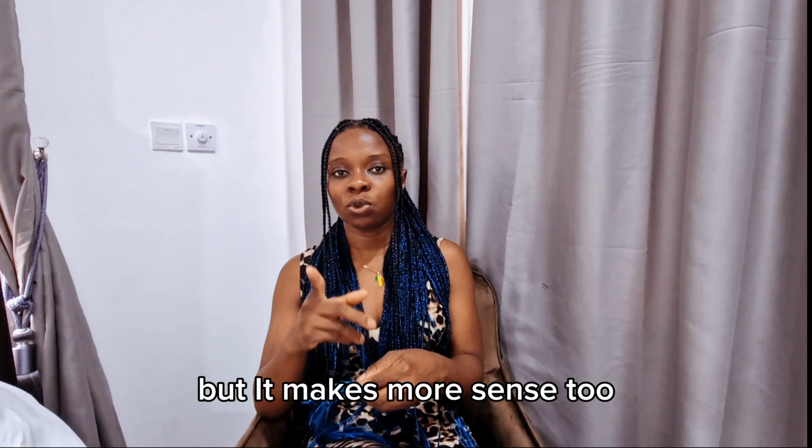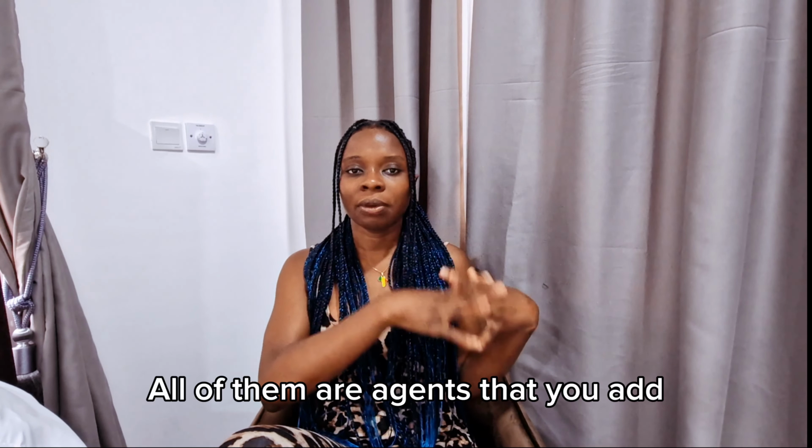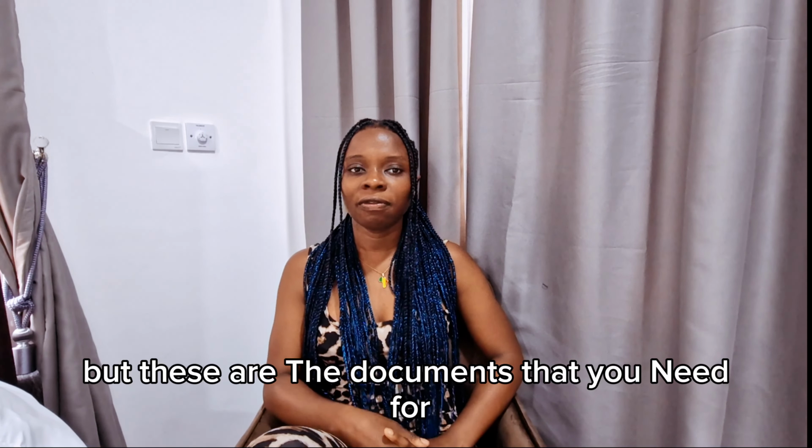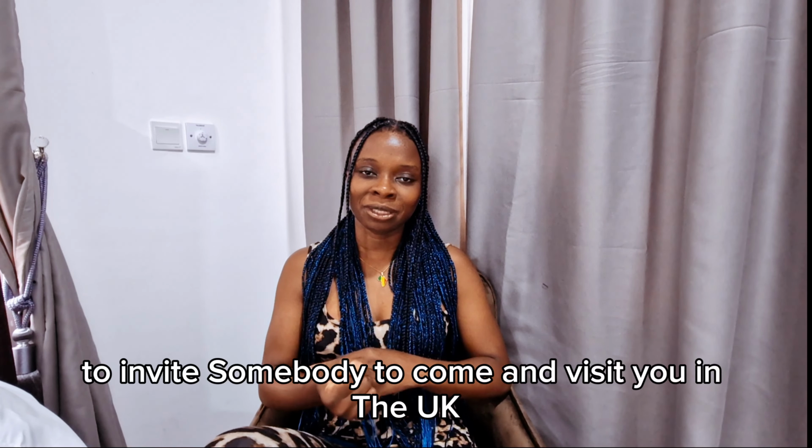I think I've listed the whole document. Then of course, you need your demographic details: your name, date of birth, address, phone number, email address, things like that. All of them are adjuncts that you add, but these are the documents that you need for a visitor visa application to the UK. That's to invite somebody to come and visit you in the UK.